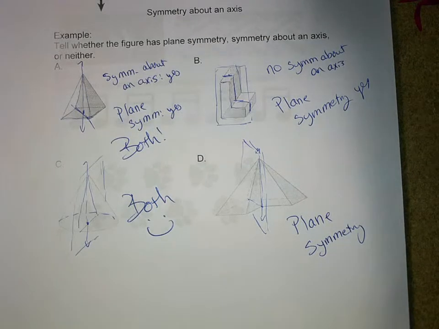All right, now we're going to talk about tessellations next, so don't worry about it if it's not perfect, but you guys will do a great job.